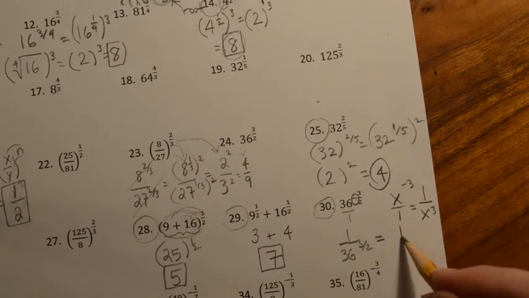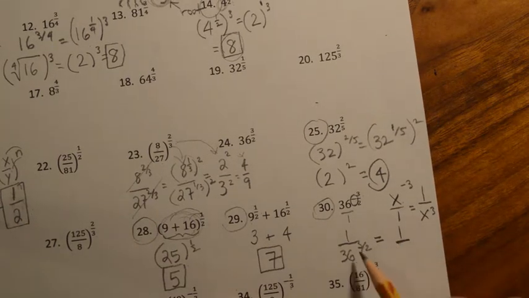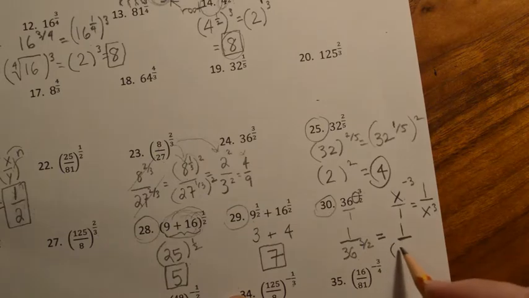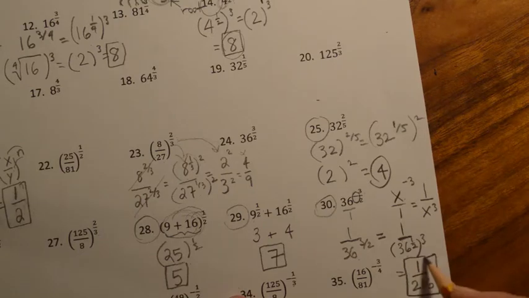So we'll leave that one alone, and then we're just going to do 36 to the 3 halves. Again, this means take the square root of 36 and then cube it. The square root of 36 is 6, and 6 cubed, hopefully some of you remember from memory, is 216, so it's 1 over 216.